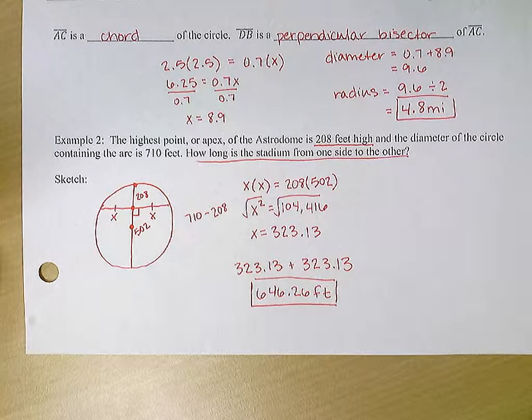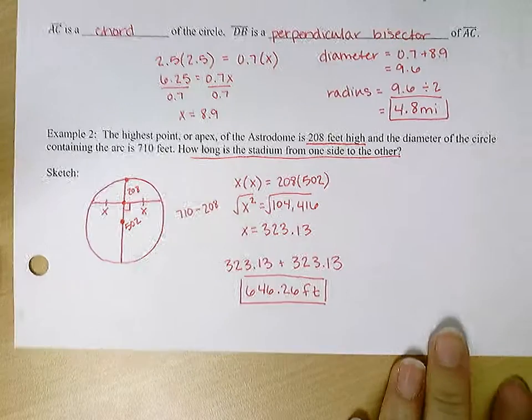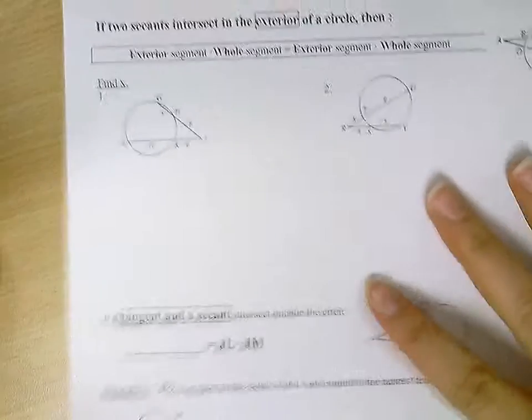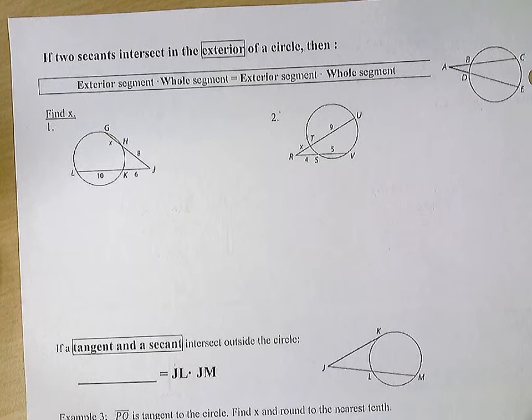Okay, questions on how I did example 2? Creating the circle. You want to draw in that diameter since that's what you're given. Draw in your chord. Okay. And again, you're just using that formula from above, taking each piece of that chord from that intersection, multiply, set it equal to the other two pieces from the other chord.